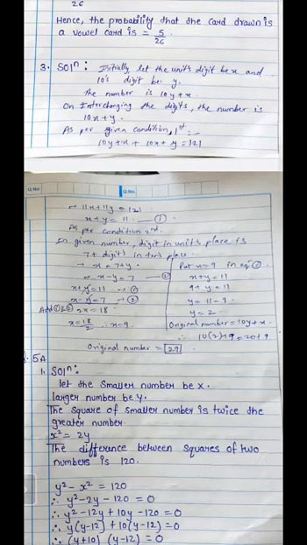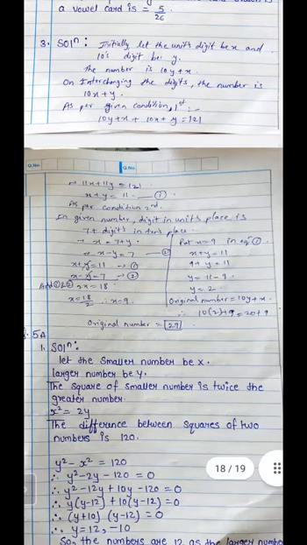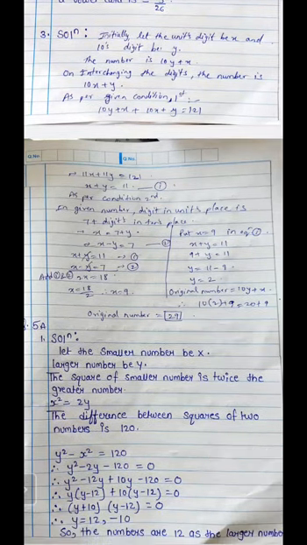x plus y is equal to 11. This is equation 1. x minus y is equal to 7. This is equation 2. So after adding equation 1 and 2, we will get 2x is equal to 18. So x is equal to 18 upon 2. Therefore, we will get the value of x as 9. After substituting this x is equal to 9 in equation 1, that is x plus y is equal to 11, you will get 9 plus y is equal to 11. y is equal to 11 minus 9. Therefore, y is equal to 2.